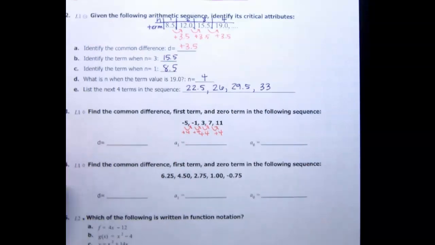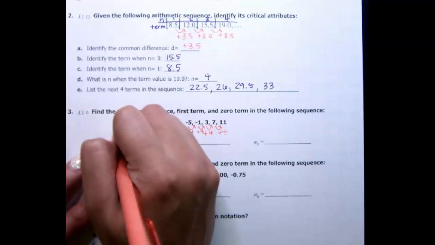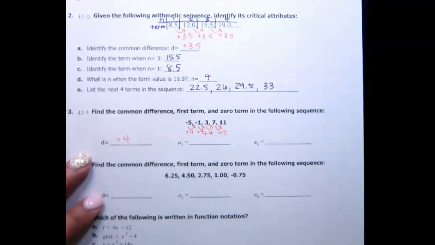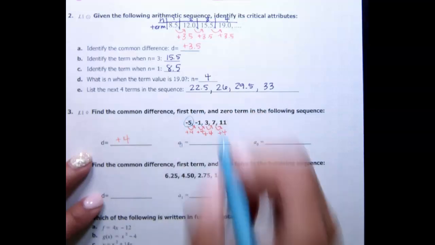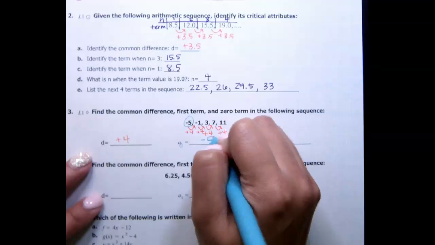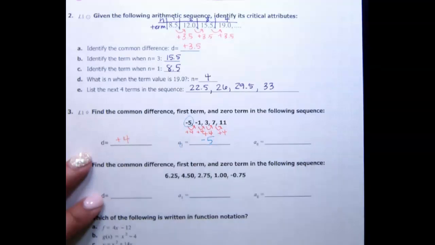So to continue my pattern, I just keep adding 4. So that is my common difference. A sub 1, which is the first term, right? This 1 right here means I'm looking for the first term. Well, that's my first term because that's the first number in the sequence. My first term is negative 5.